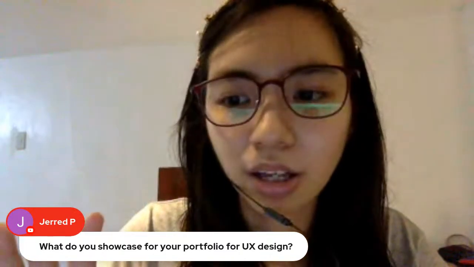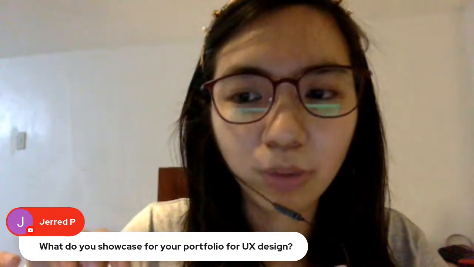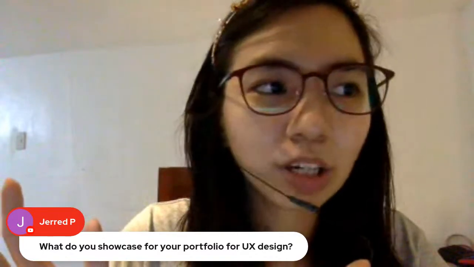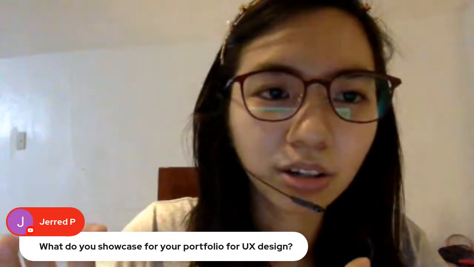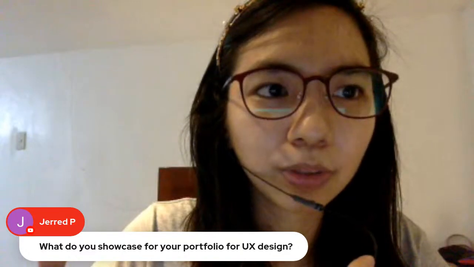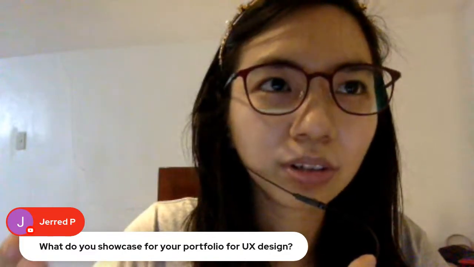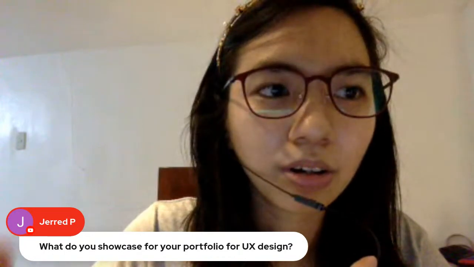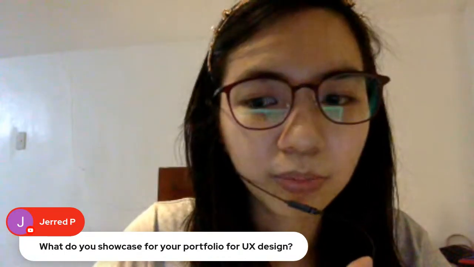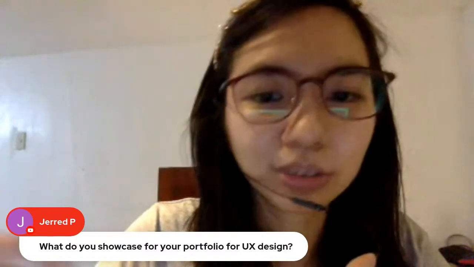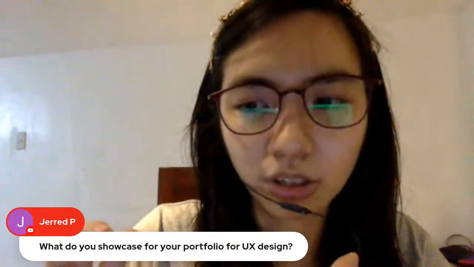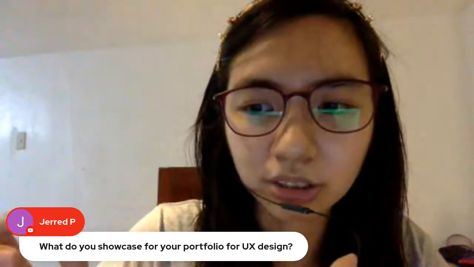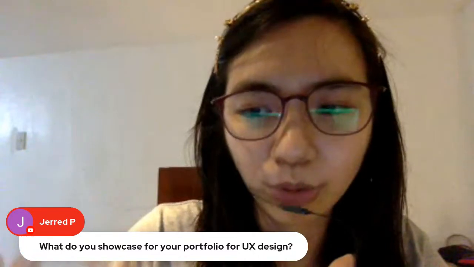And if you want UX writing, you can showcase how you create content, for example the theme and the copywriting of an app for millennials. It really depends where you want to be in UX. So I think that's how you want your portfolio to be.